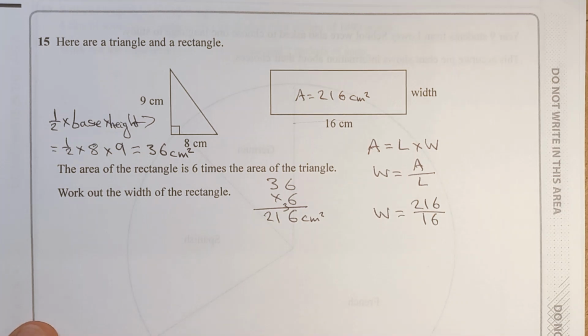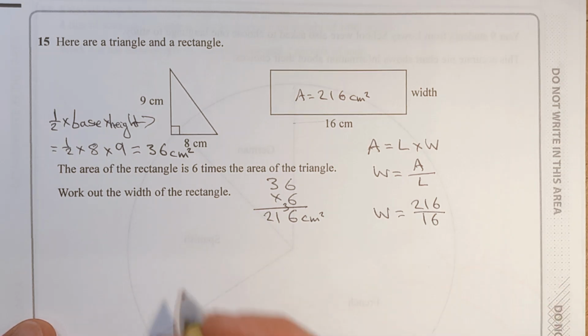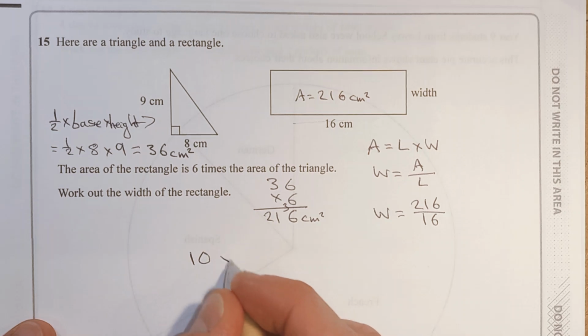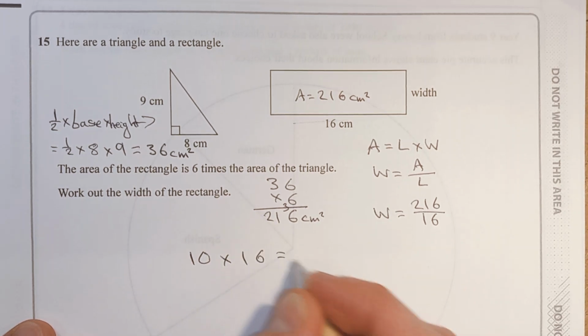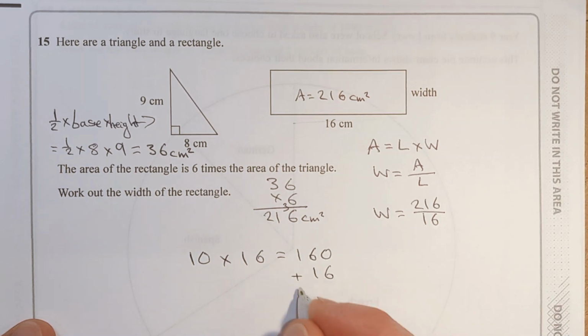Not allowed to use it in this paper. So we want to work out 216 divided by 16. So I'm going to start with what I know, and I know that 10 16s are 160. And if I add on a 16, 6 and 1 is 7, we get to 176. So let's try and add on another 16.